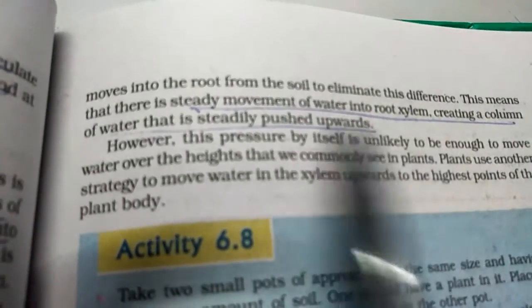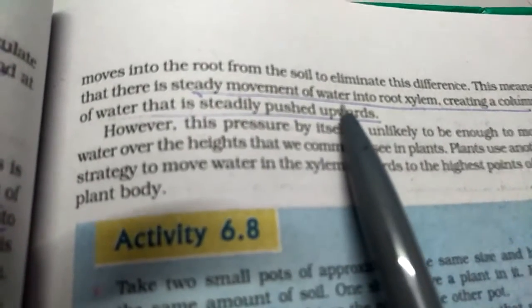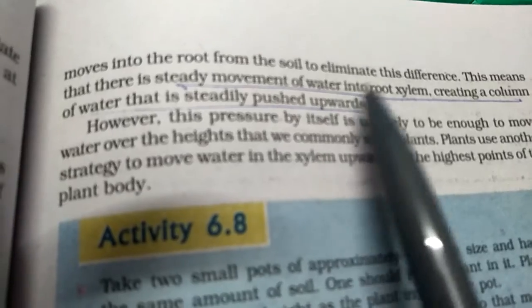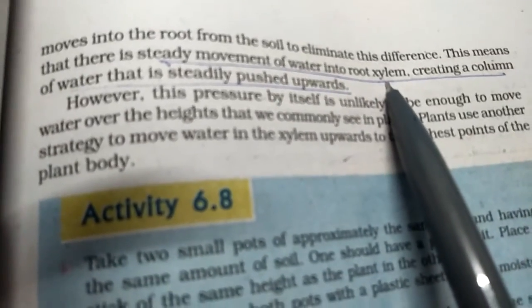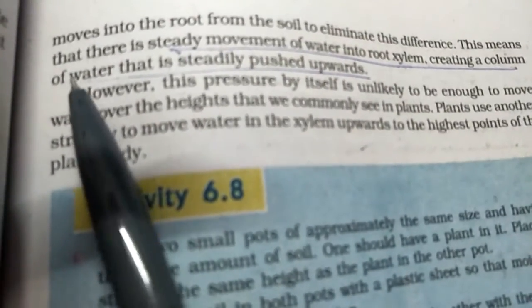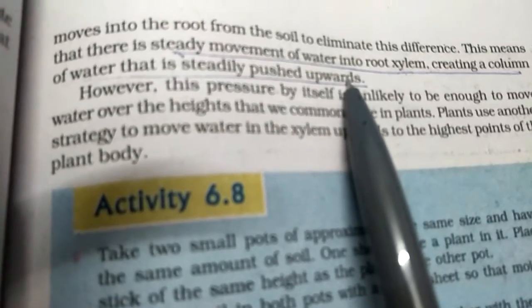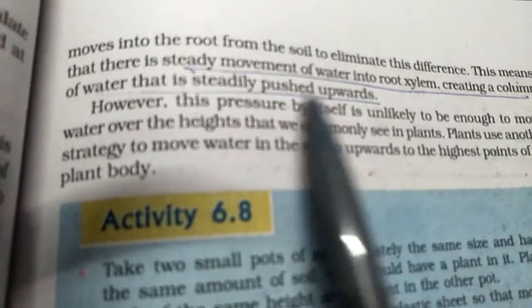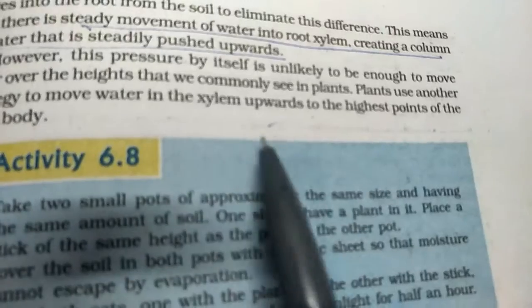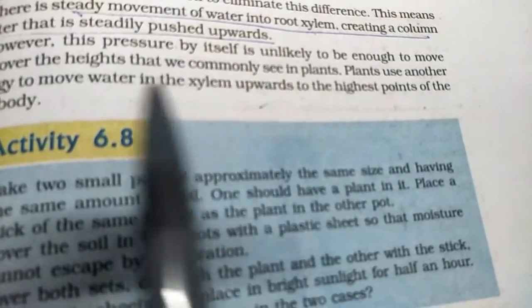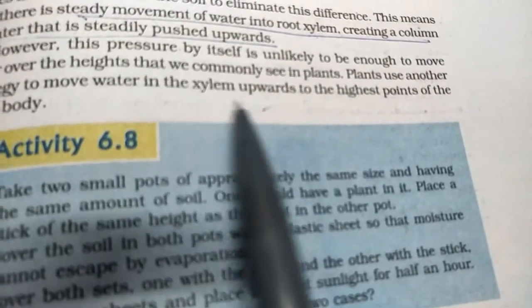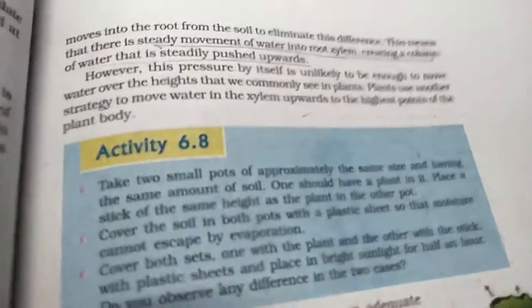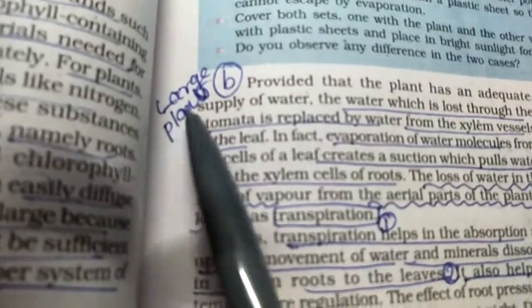Now, what happens? There is a steady movement of water into the root xylem from the soil, creating a continuous column of water that is pushed upwards. But for plants with height, big plants, this is not enough. So we'll see the large plants.